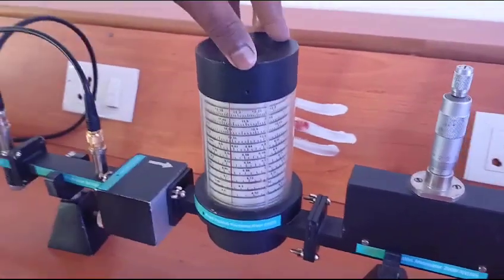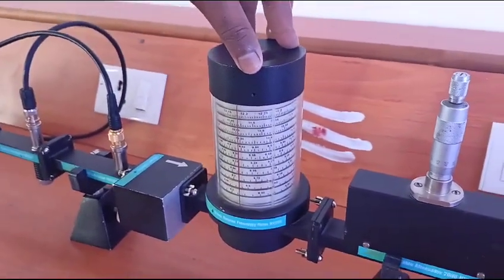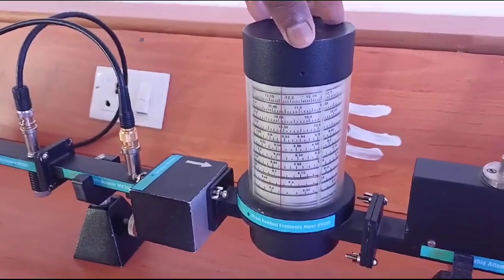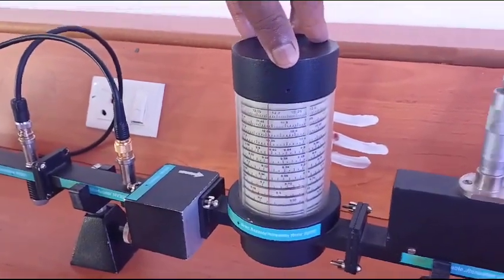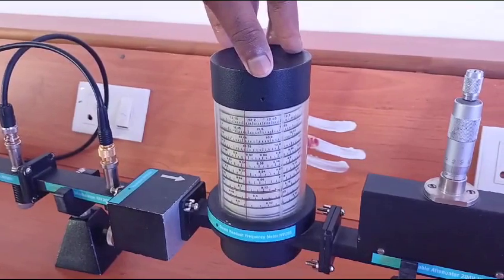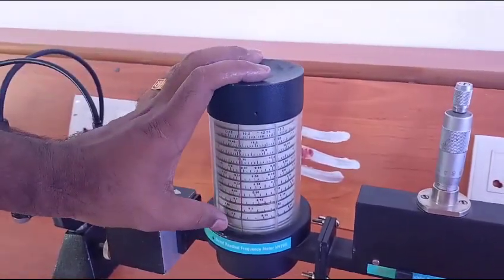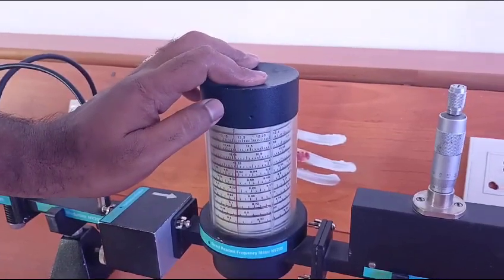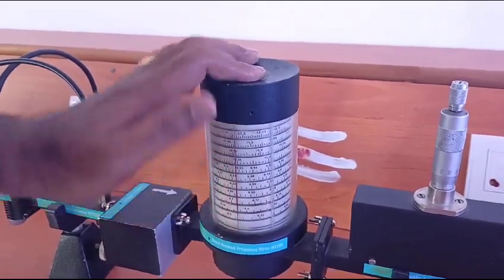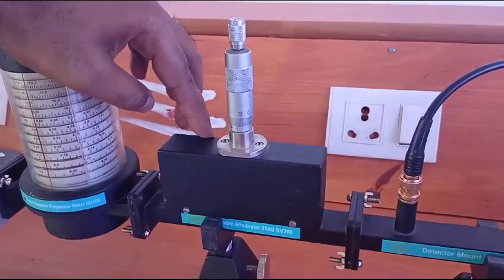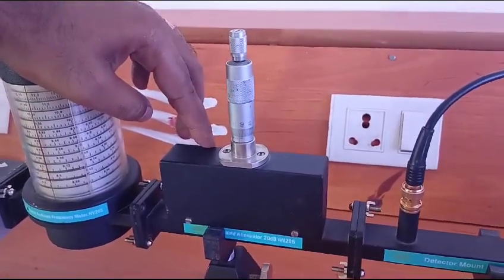Another component is the variable frequency meter. You know very well that in laboratory use we always have a frequency range of around 8 to 12 gigahertz. So we have different scale levels from lower to higher frequency ranges. Next we have a variable attenuator in the range of 20 decibel.